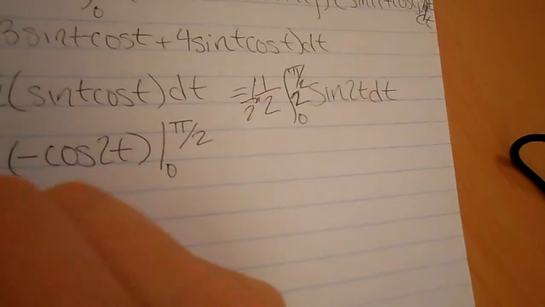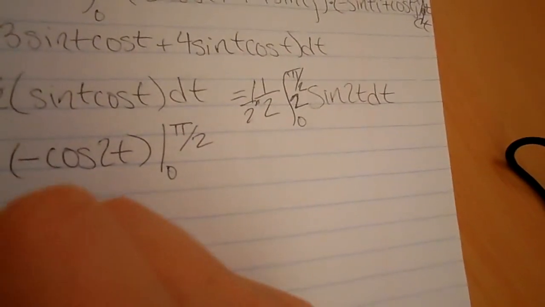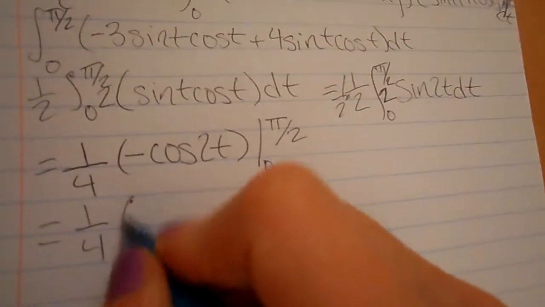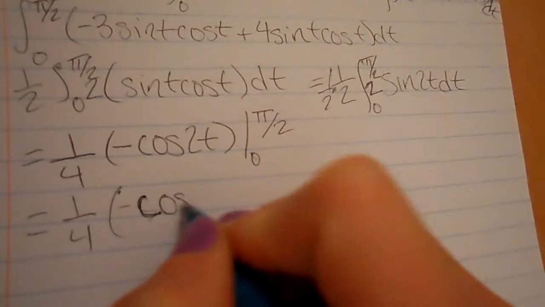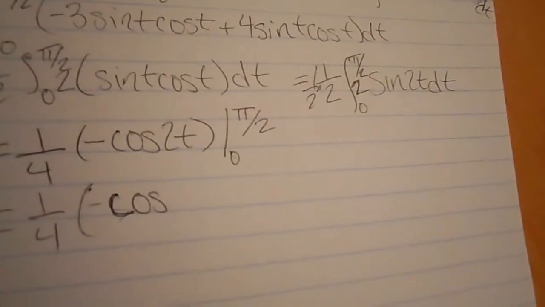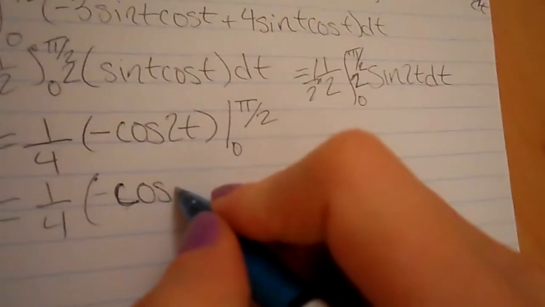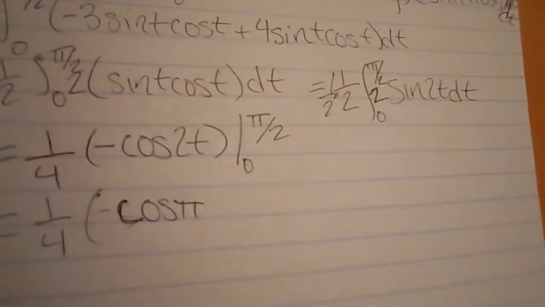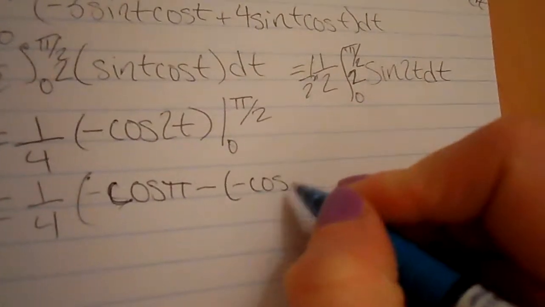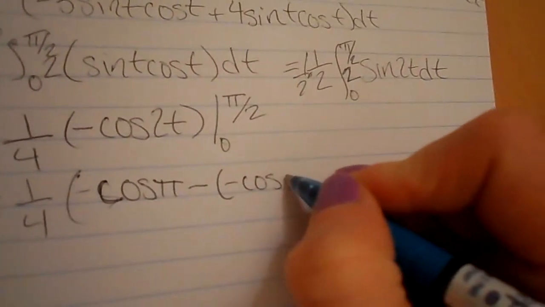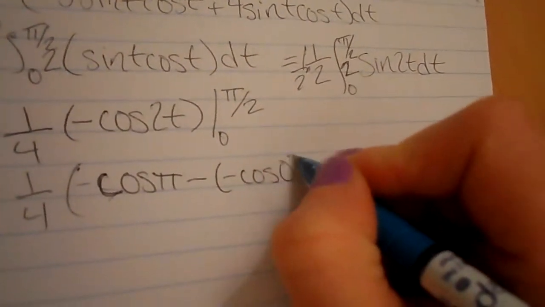Okay, so now we can plug this in. We have 1/4 times the negative cosine, and since it'll be 2 times pi over 2, we'll just do cosine of pi, minus a negative cosine of 0.